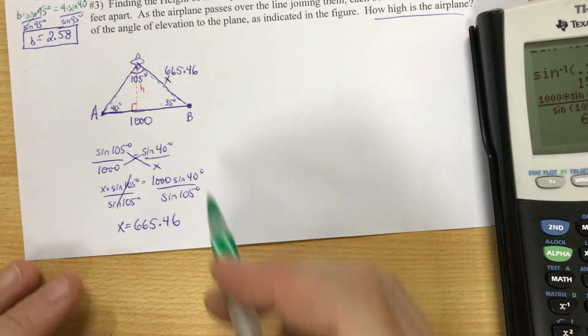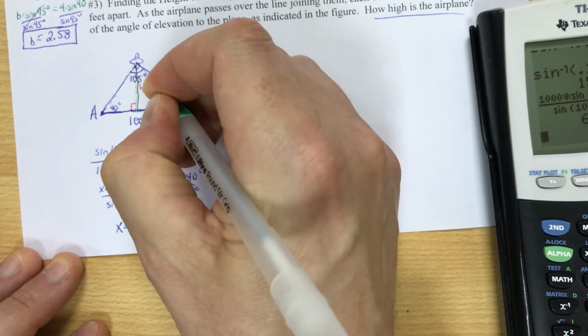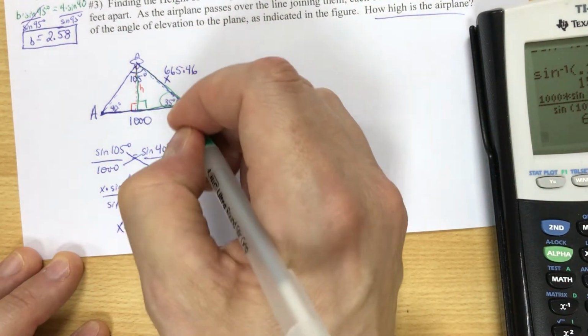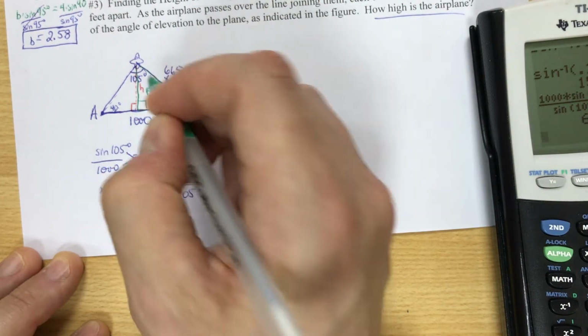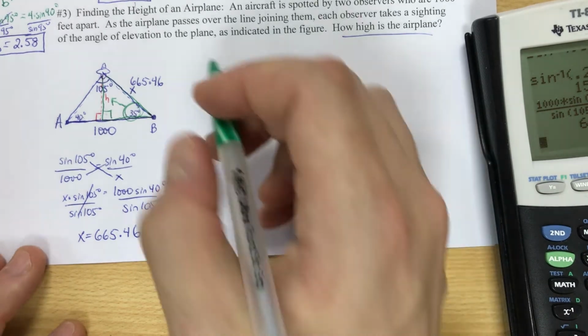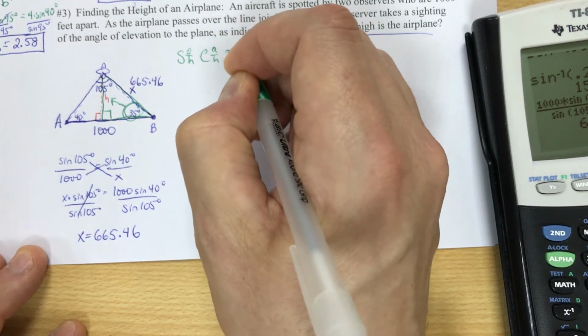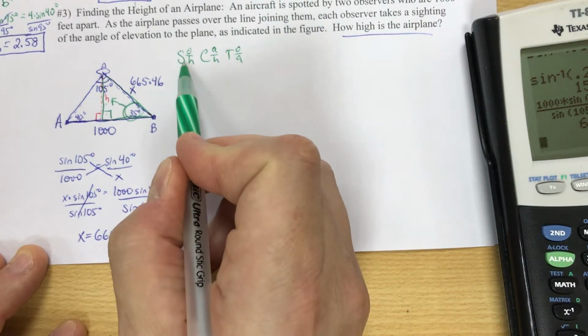But now that we know that, now we can use SOHCAHTOA, where if I use the 35-degree angle, the opposite length is h, the hypotenuse is x. So if I'm doing opposite and hypotenuse, that is the sine.